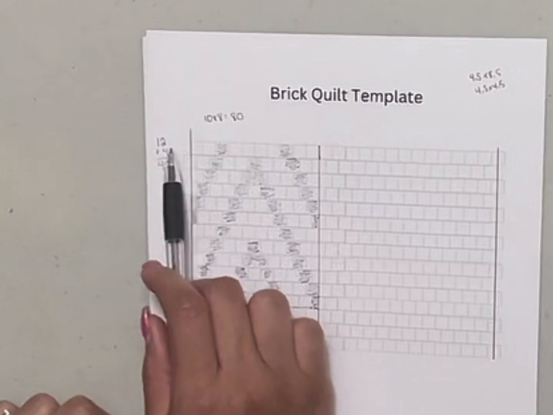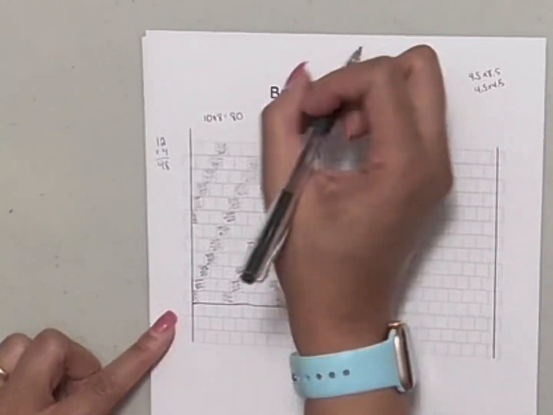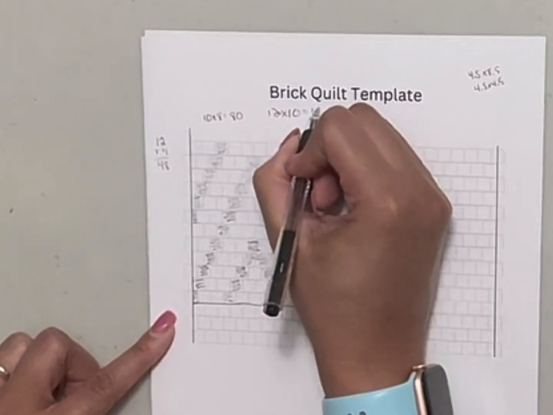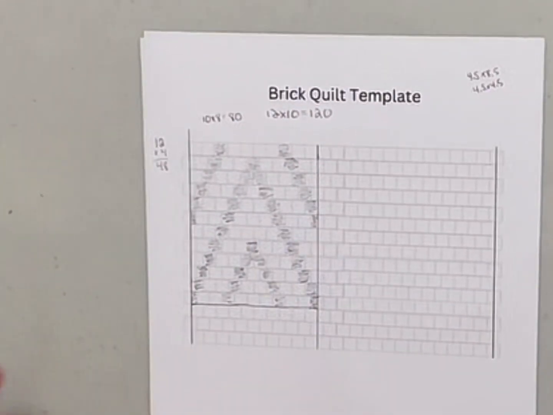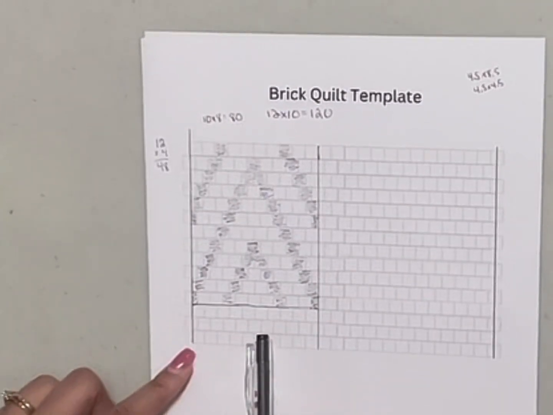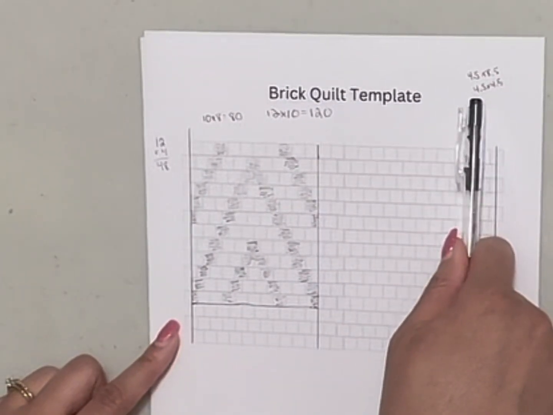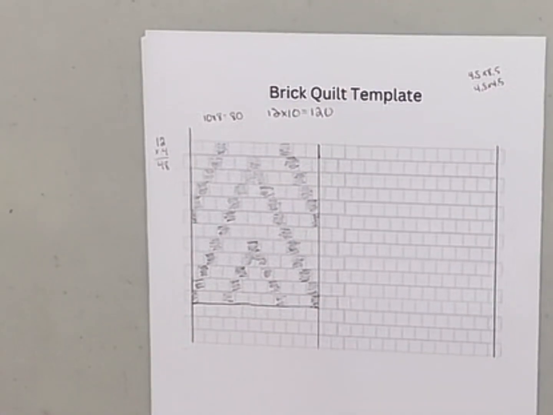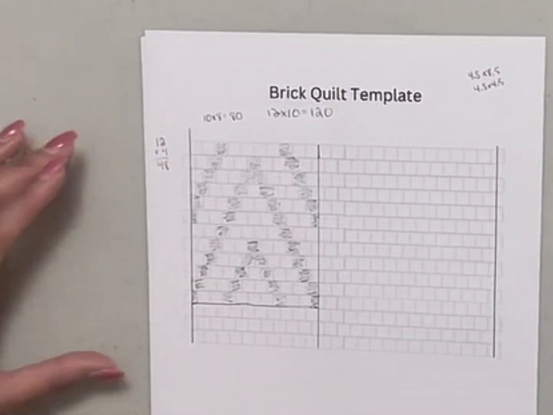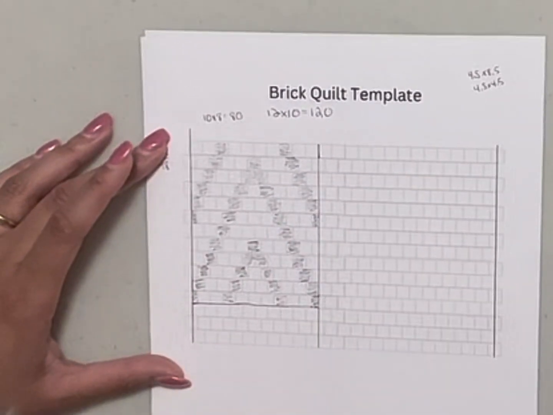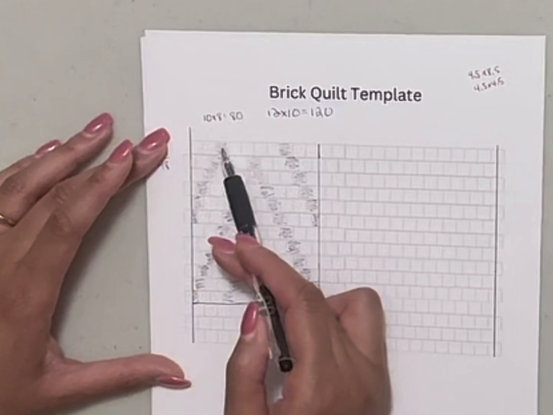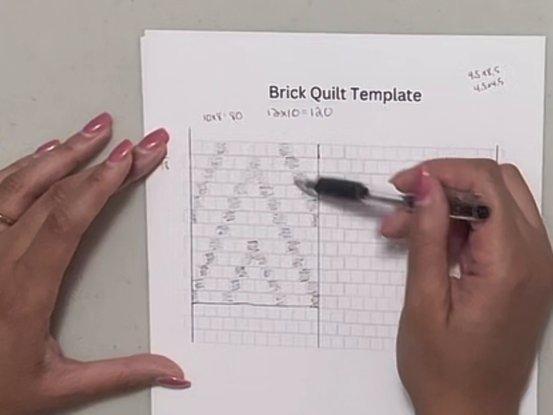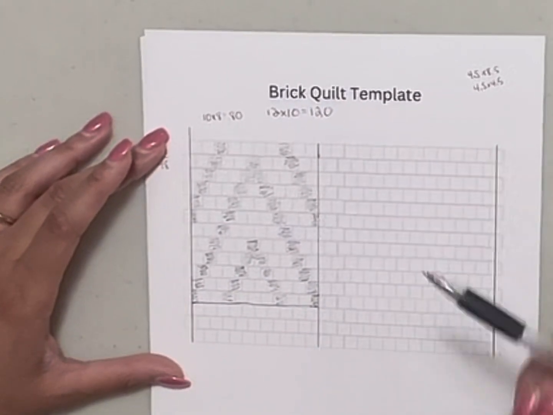So you know that 12 times 10 is 120. So that's how many blocks you'll need total for this 4.5 by 8.5 brick lay pattern that I made. You can make your blocks bigger, you can make them smaller. This is the size I chose to do. And so you know that you can count out 1, 2, 3, 4, 5.5, right? So that's 10 and 2 halves.